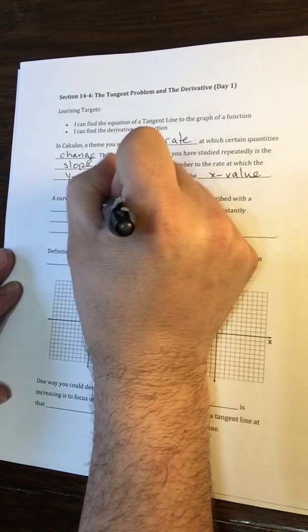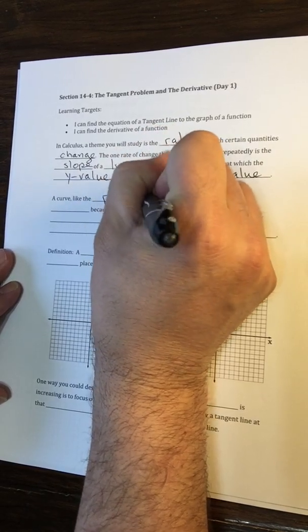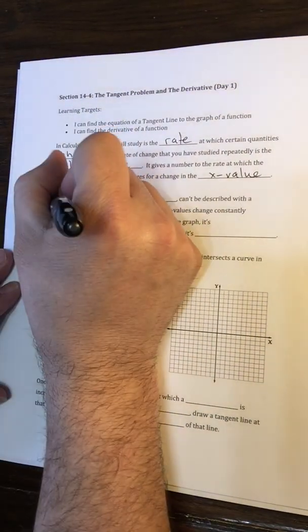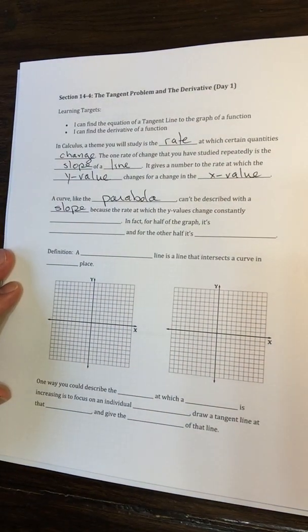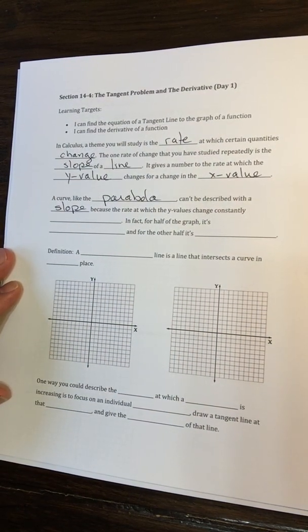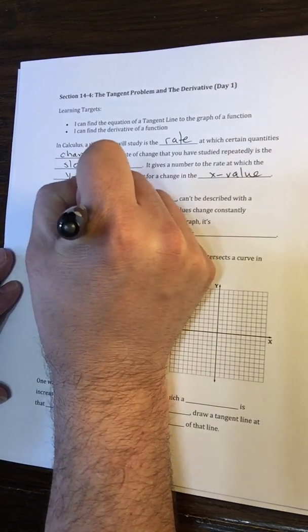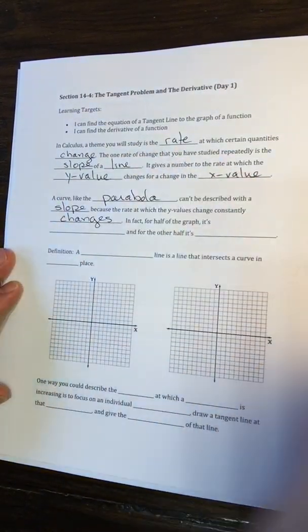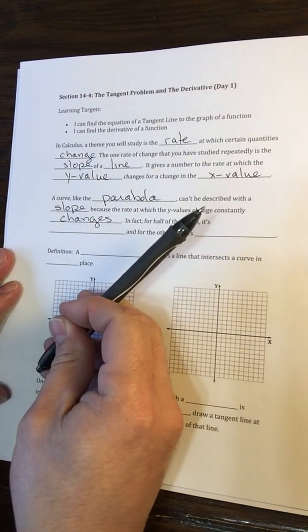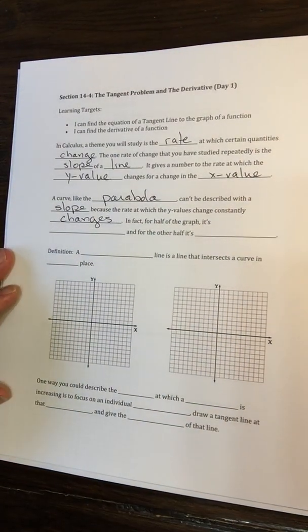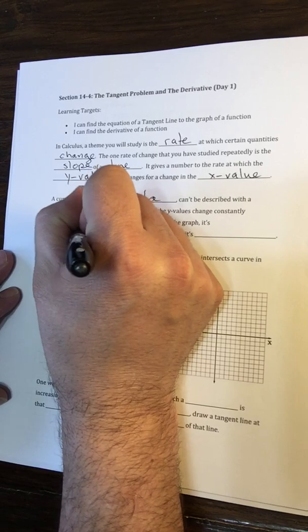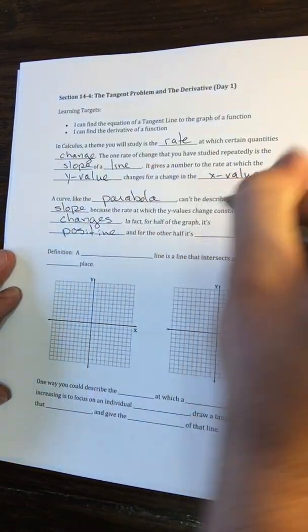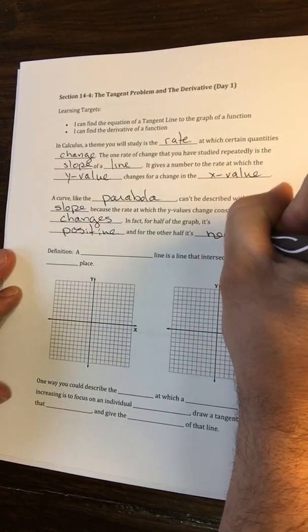Now a curve like a parabola can't be described with a slope. I think you guys know that by now, because the rate at which the y values change in a parabola constantly changes. It's not constant. The only graph you have where the slope is constant is a line. In fact, for half of the graph, the rate of change is positive for a parabola, and the other half it's negative.